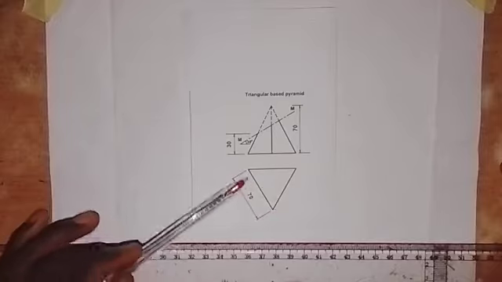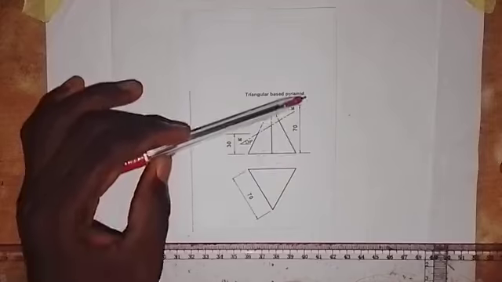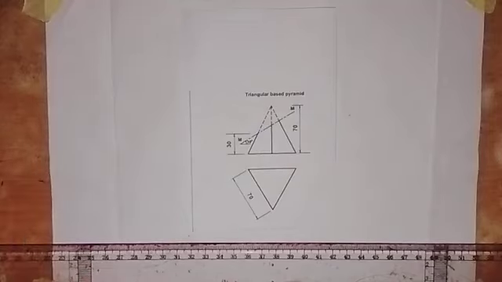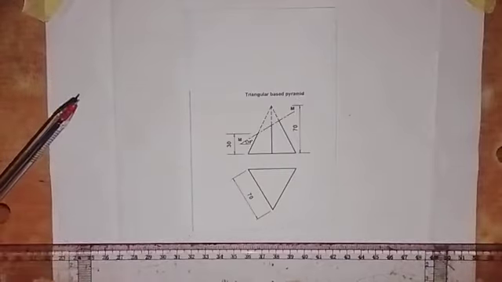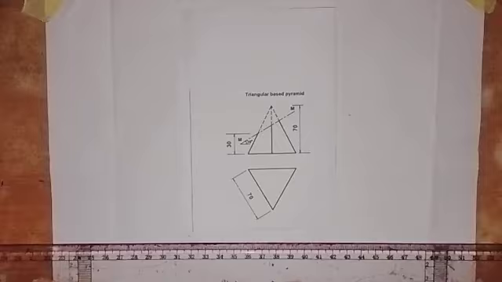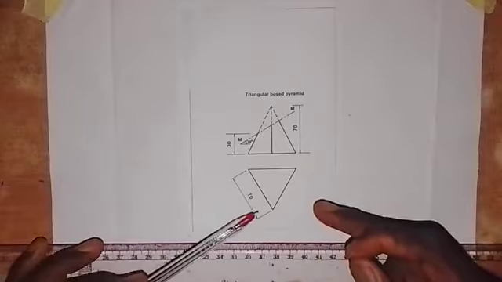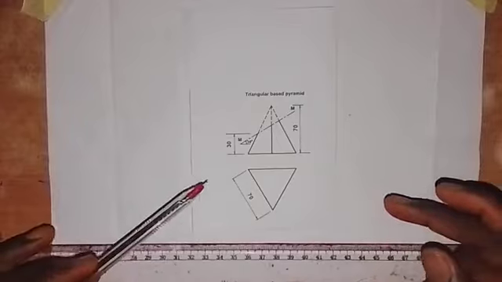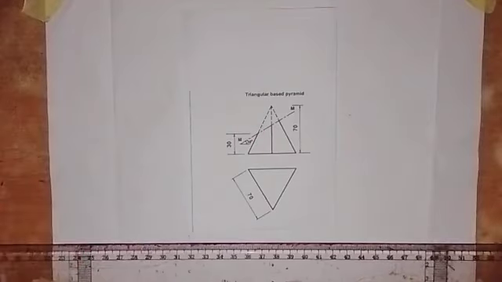So this is a triangular base pyramid, and that is why the length of the triangular base is 70 millimeters and also the height is 70 millimeters, because the four triangular faces of the pyramid are equilateral triangles, and that's why we have the base of length 70 millimeters for each side, and also the height is 70 millimeters. Now let's see how we can draw the complete plan, the true shape and the end elevation of this truncated triangular based pyramid.